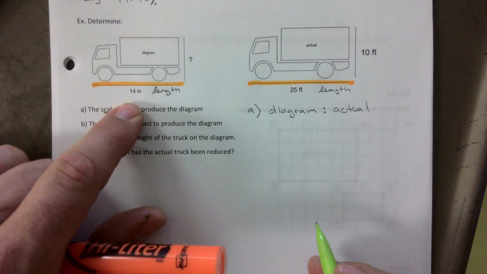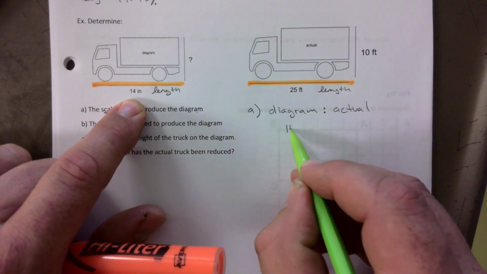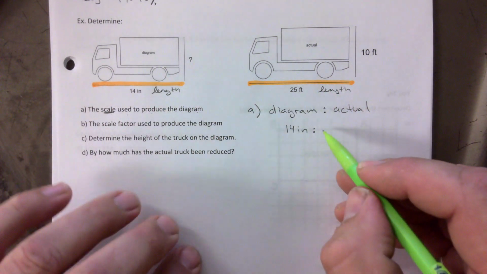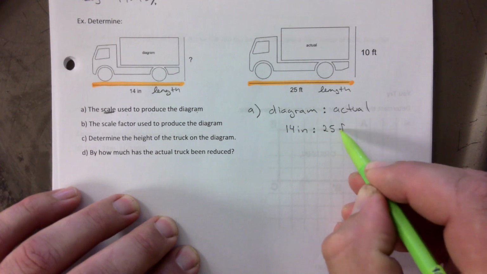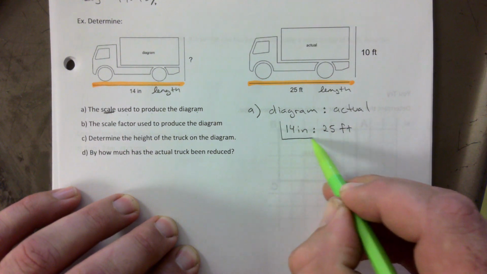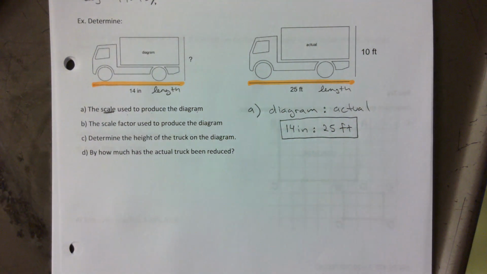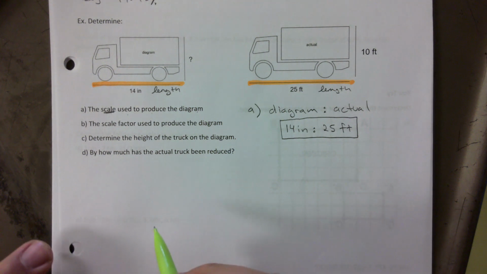So you take the diagram, which is 14 inches, and the actual is 25 feet. And that is actually your answer, because it's a scale. Different units are totally fine there.